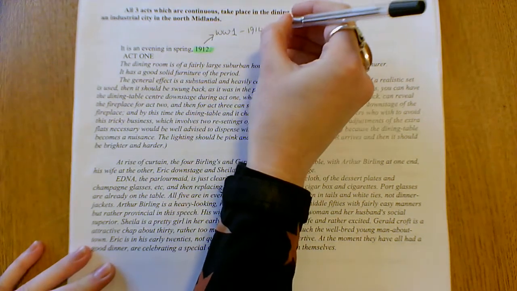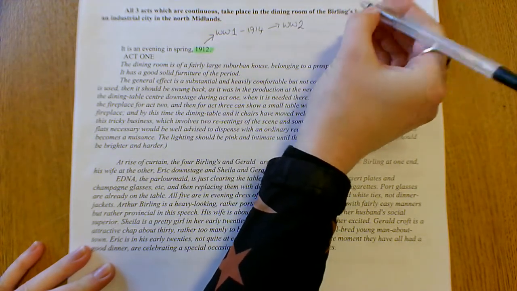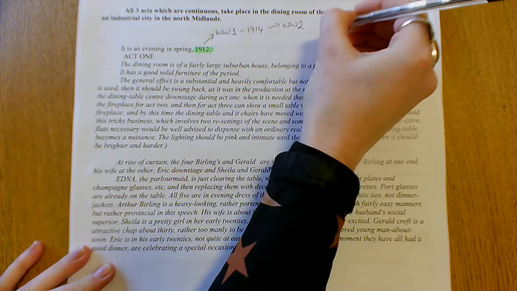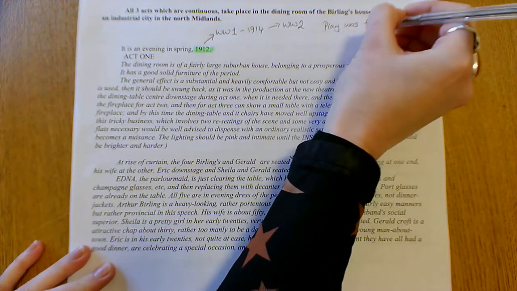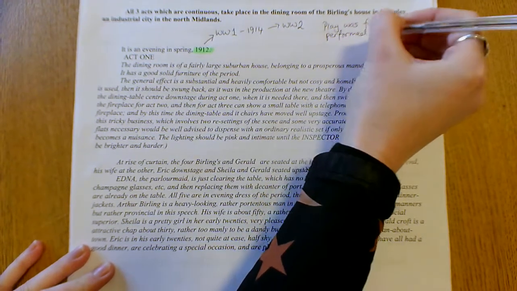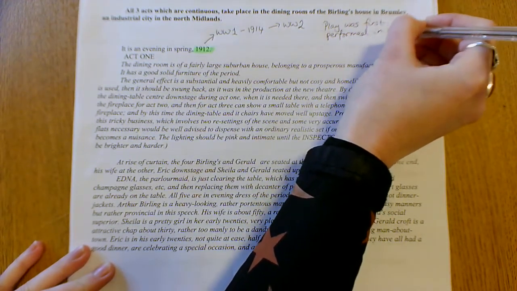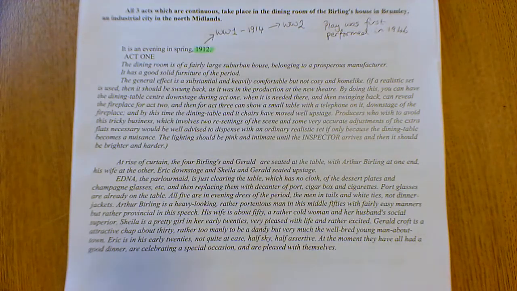And then, of course, following on from that, we had World War II, and we know that the play was first performed in 1946. So Priestley sets this play in 1912 for a very, very specific reason.